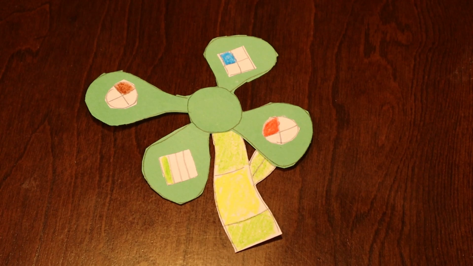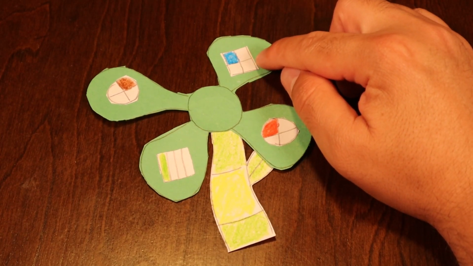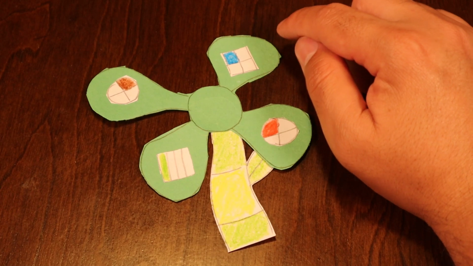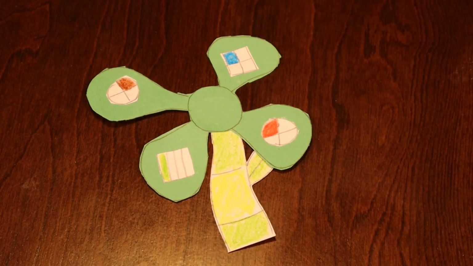And as a reminder, keep in mind that the numerator would be 1 on this visual representation. So we would have a 1 as a numerator, and then as the denominator we would have 4, since it's divided into 4 equal parts.